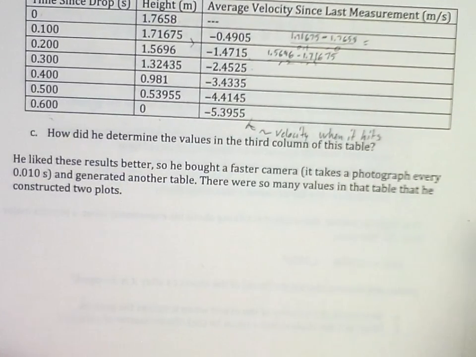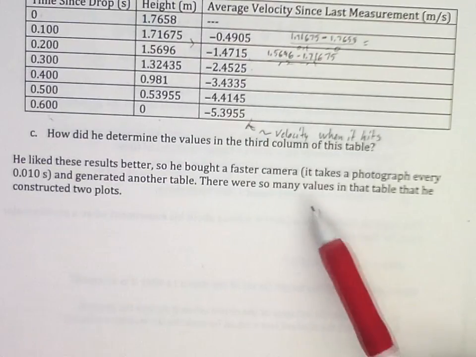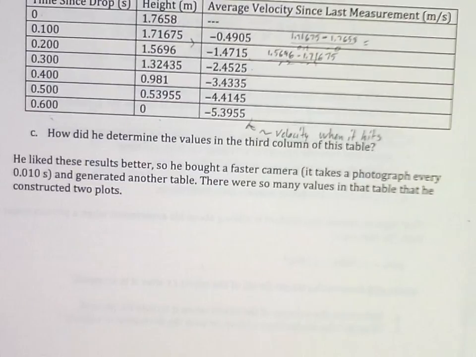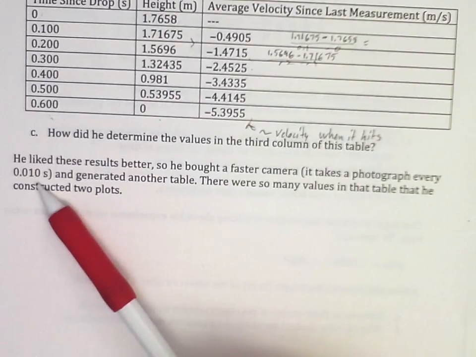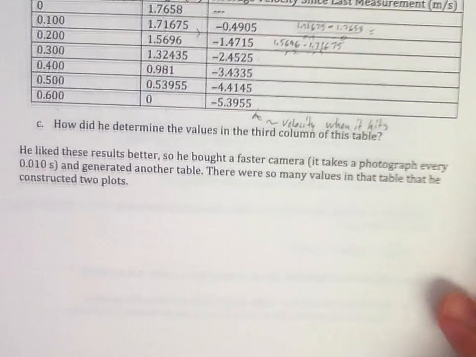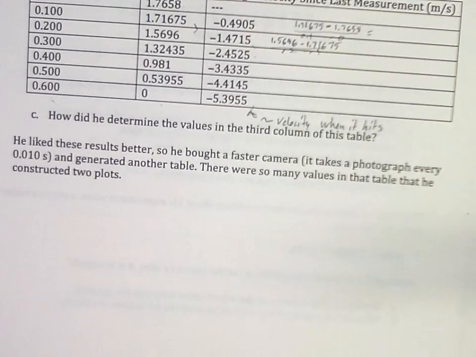So what does he do? Well, he got a better camera. I don't know where he's finding these faster cameras on the alien planet, but he gets one, and it takes pictures every 0.010 seconds, so 10 times as fast. So instead of every 10th of a second, now it's every 100th of a second.